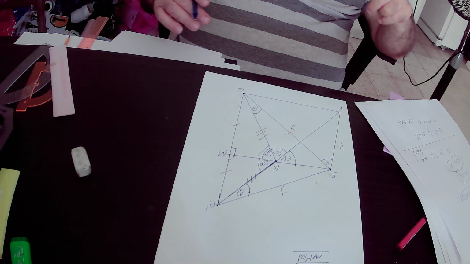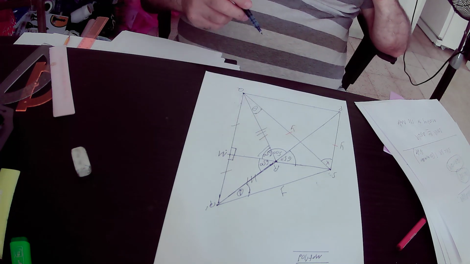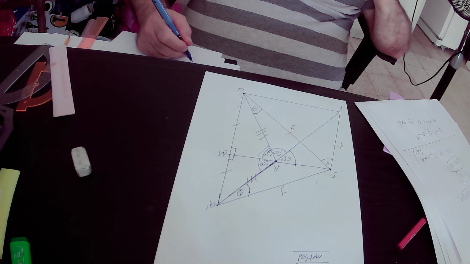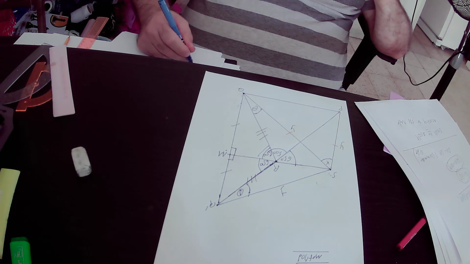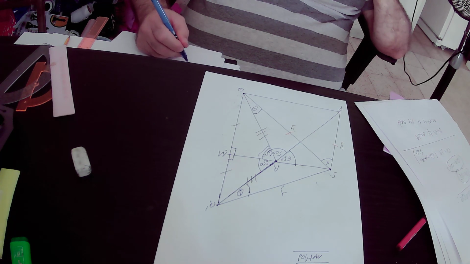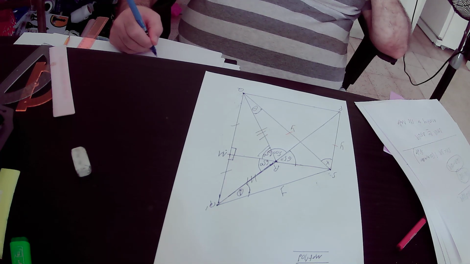Therefore, the structure PSQ dash is a triangle.